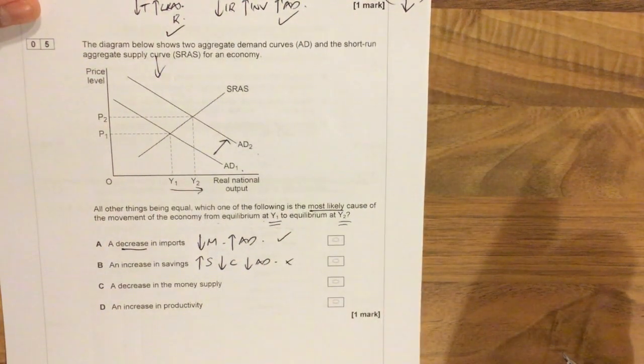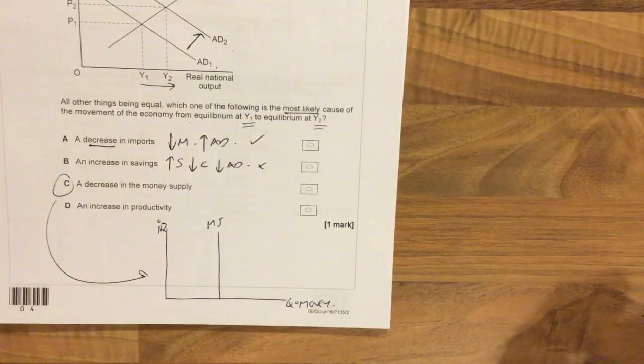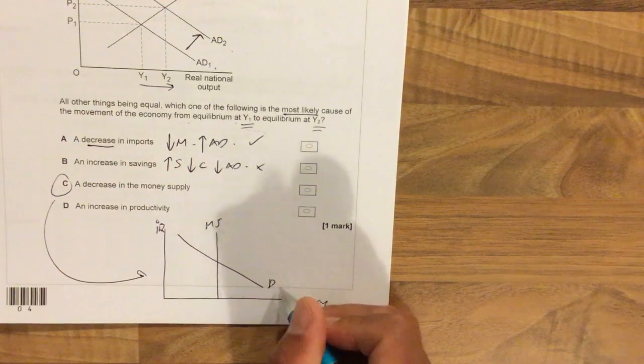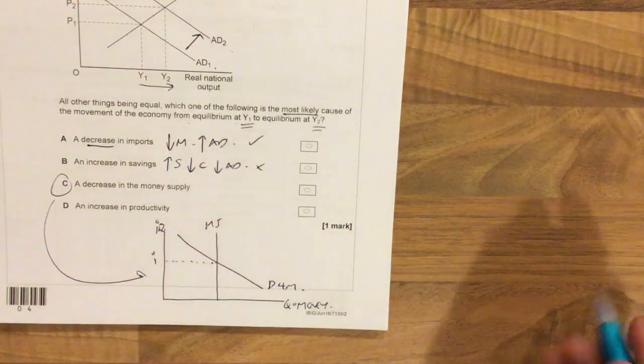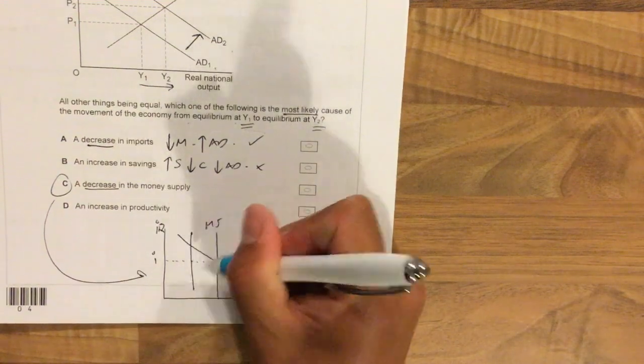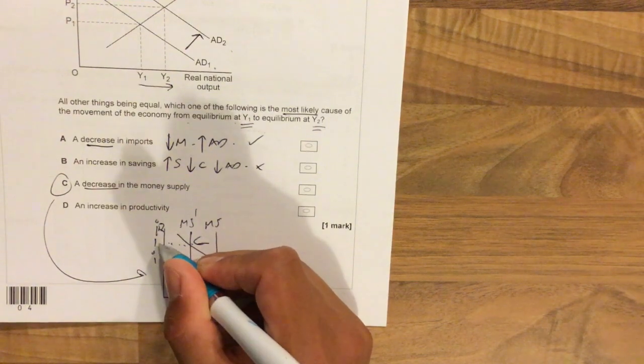C, a decrease in the money supply. Okay, for that, we can draw a diagram. The diagram there is you've got interest rates on the y-axis and quantity of money on the x-axis. The money supply is always a perfectly inelastic curve because it's regulated by the central bank. Okay, and then you've got demand for money, which is just like a standard demand curve. And if you take the equilibrium, that means the interest rate is there. If you have a decrease in the money supply, that means the money supply has shifted in to MS1, so therefore the interest rate has gone up.